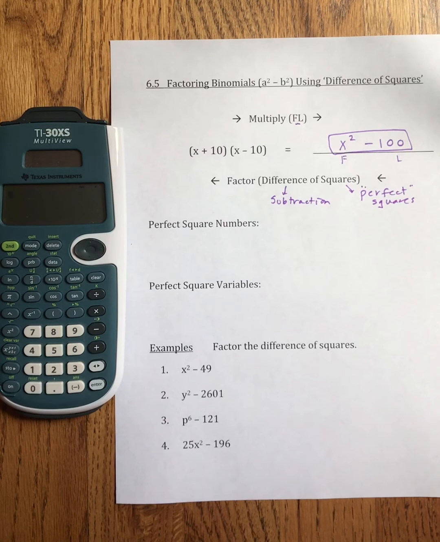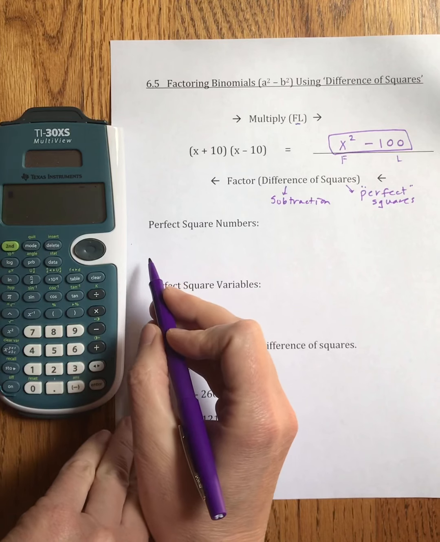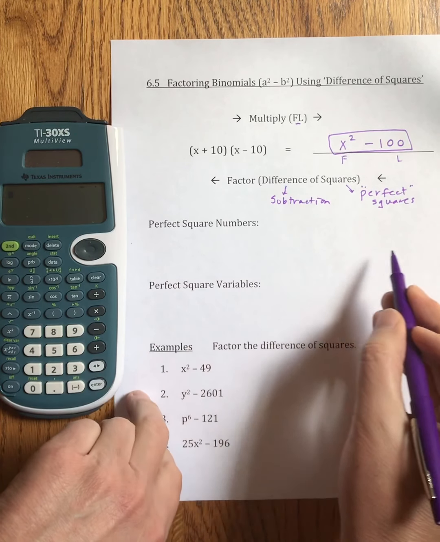So this kind of factoring is very specific. It only works on binomials that have a minus and perfect squares before and after the minus. That means we need to be able to recognize numbers that are perfect squares. So maybe you'd pause for a sec and see how many perfect square numbers you could list out.